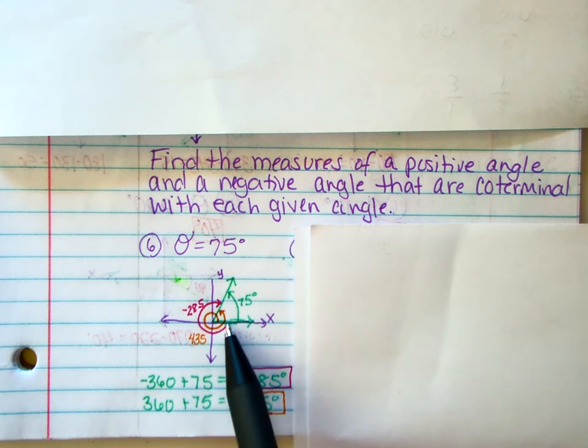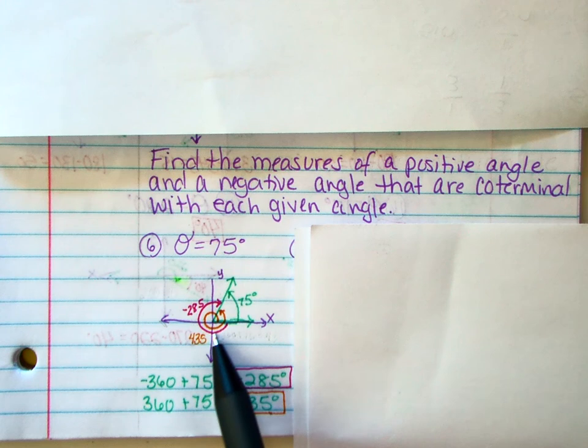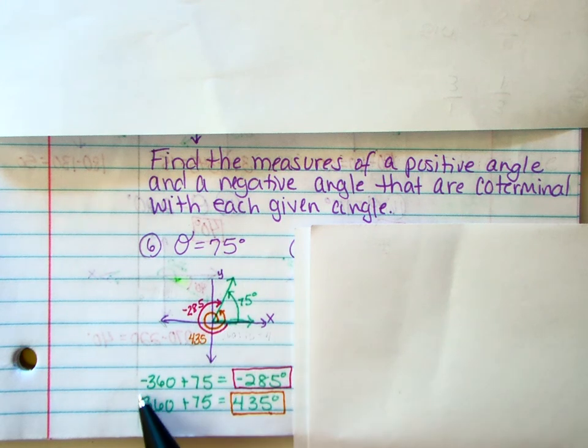Now, look at the red. If I were to move backwards, going negative, I would go all the way around to 270, and then I have a little bit to get to my ray. So I take negative 360 plus the 75, and I get negative 285.